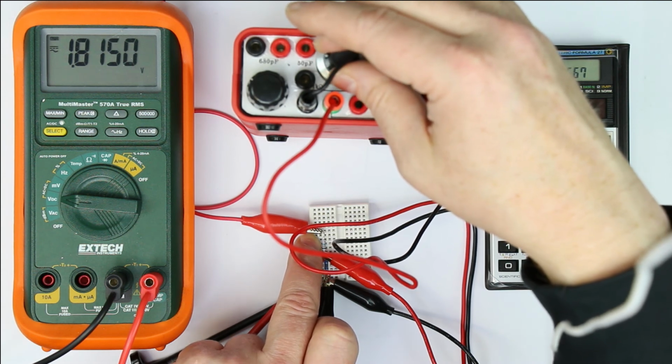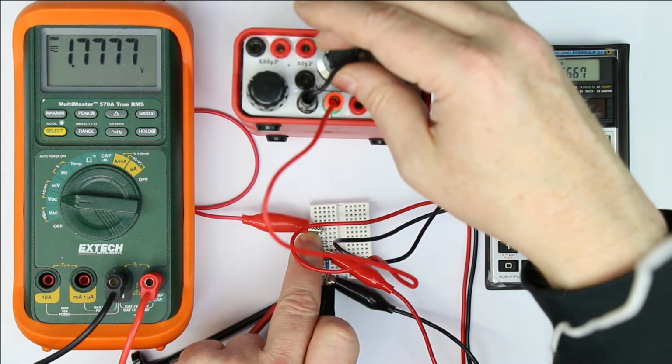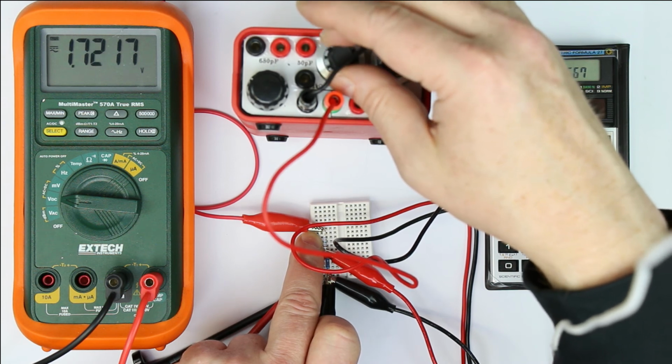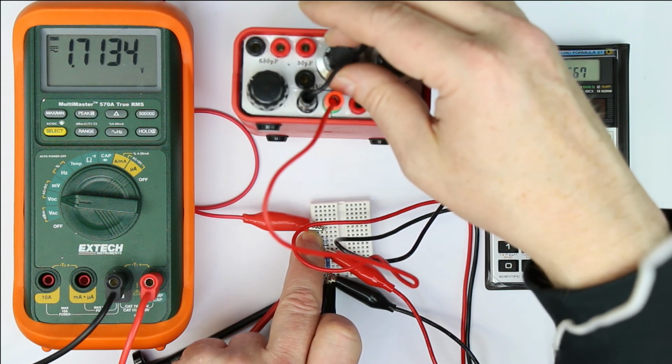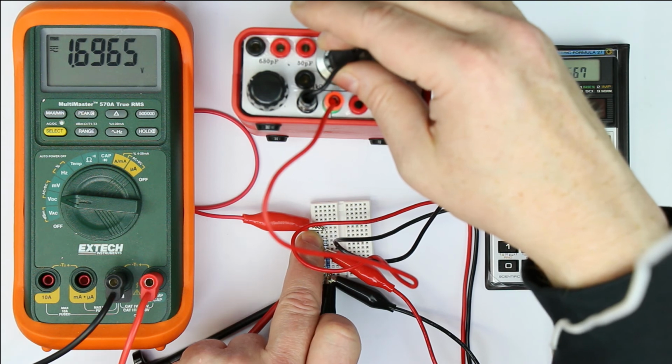Because of the long integrating period, I'll have to do this quite slowly, but we're coming nearer and nearer to 1.666 volts.